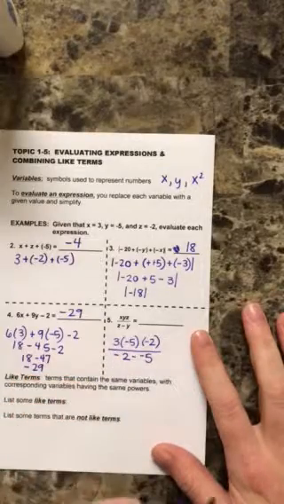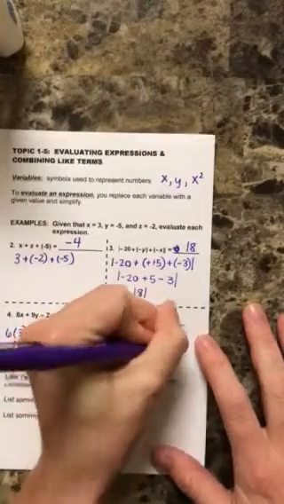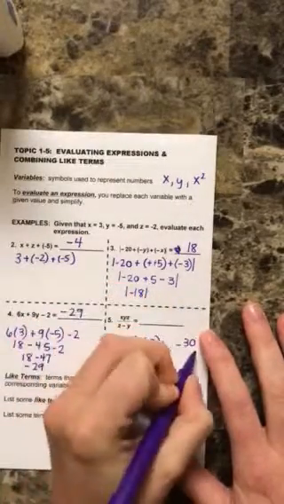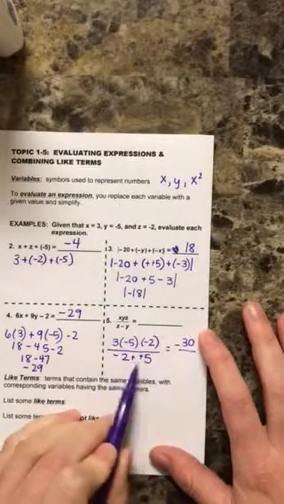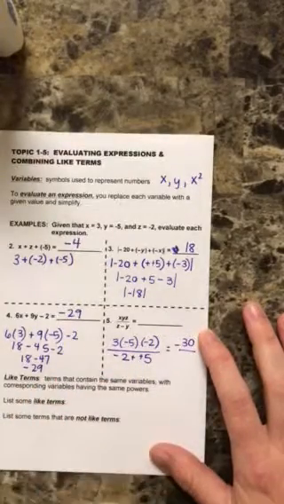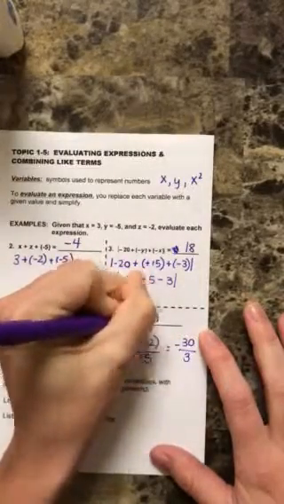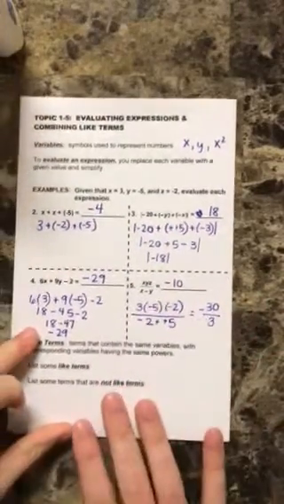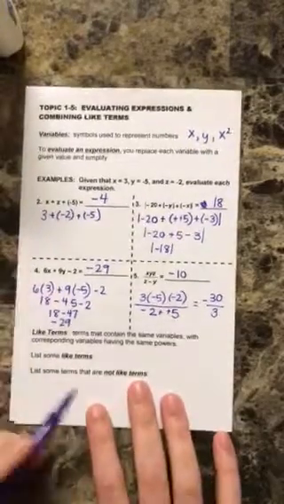So 3 times -5 would be -15. -15 times -2 is a -30 in your numerator. And then, let's see, -2 plus 5, because minus a negative, that's going to give you 3. So this would give you -10.